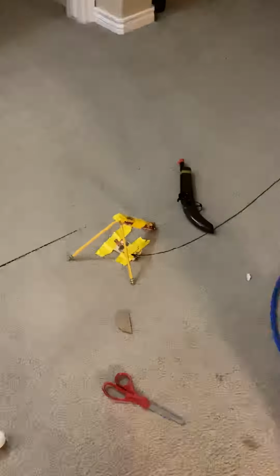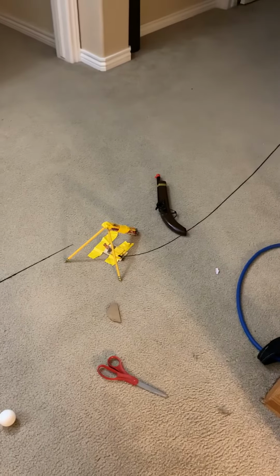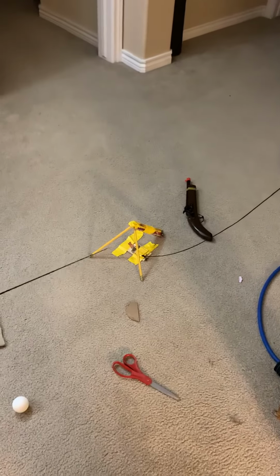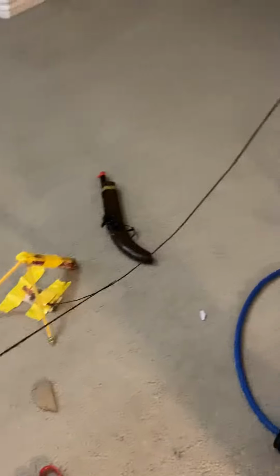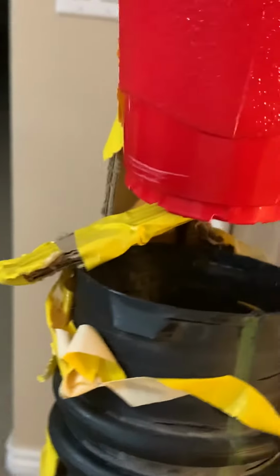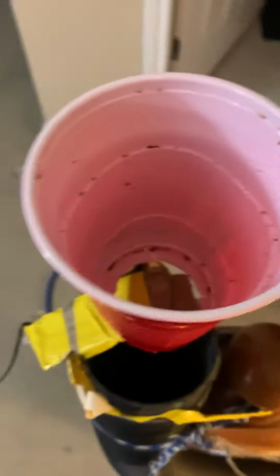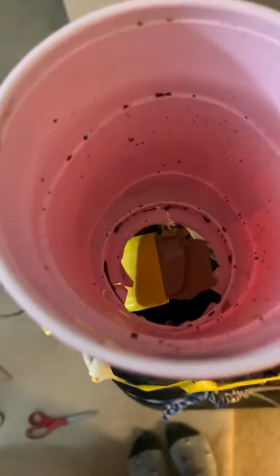And that spring, and that gravitational is going to unleash that. I like unleash, that's a good word. It's going to unleash the spring potential there, which is going to pull on this string. It's going to pull this little piece of cardboard out, which is going to drop a ball, which is not in there right now, but it's going to drop a ball into this giant tube.